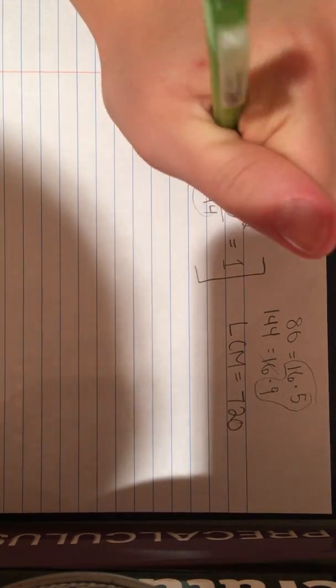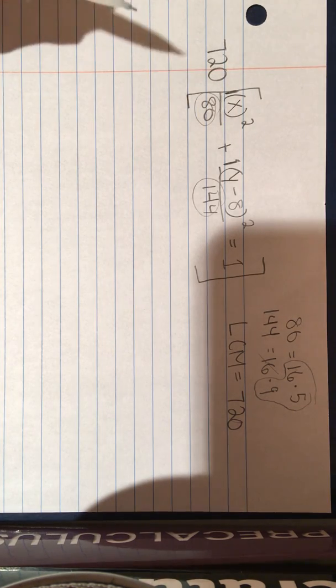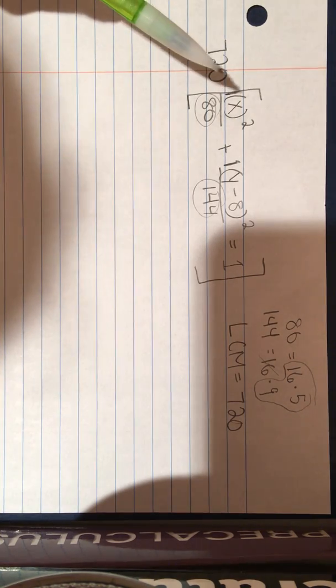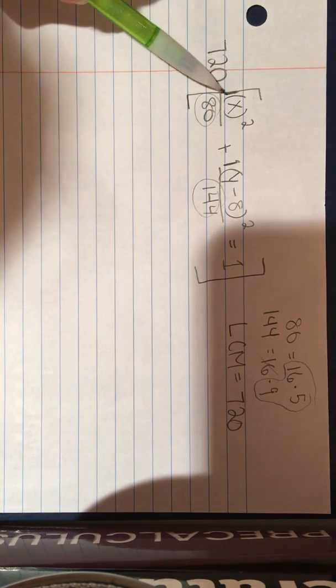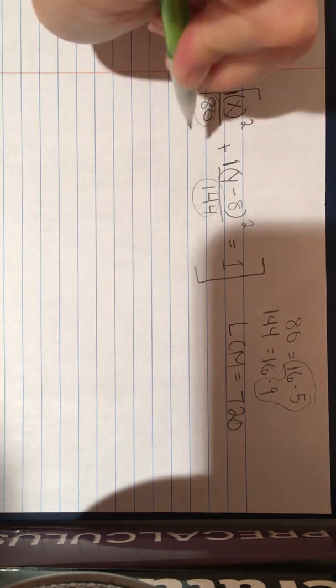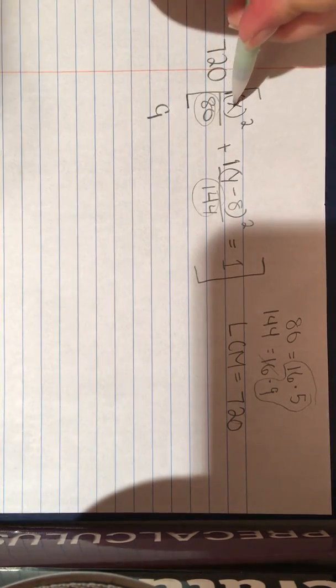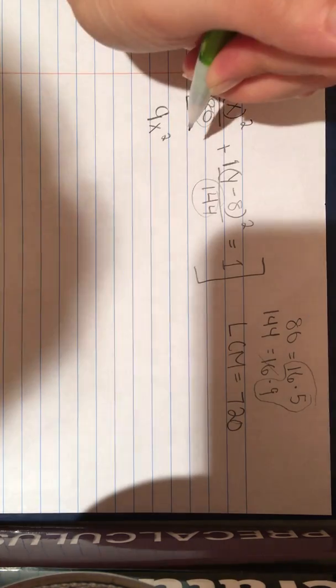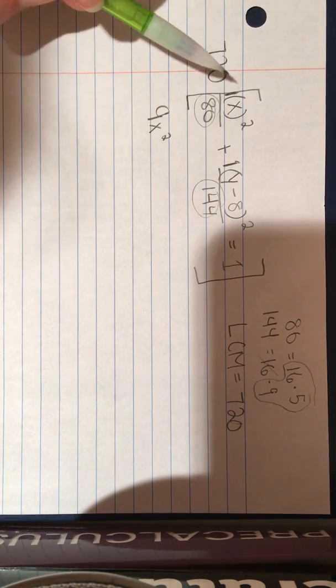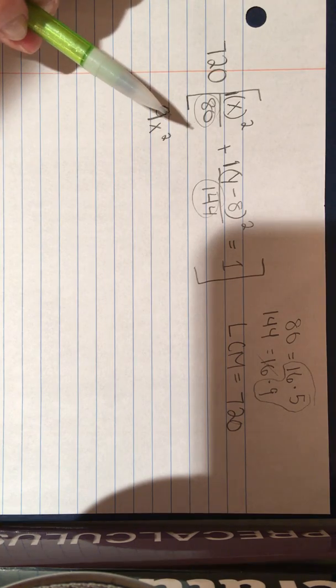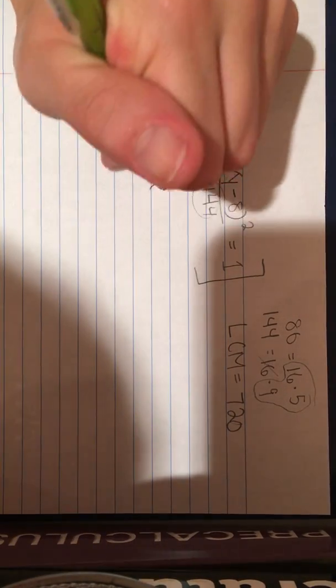So what you do is, well, this is what I like to do. I like to imagine that there's ones, imaginary ones. And if it helps to write them, then go right ahead. It's not going to change anything. So you do 720 times 1, which is still 720, divided by 80, and you get 9. And then you're going to write the x squared. And then you do the same for this part. So 720 times 1 is 720, divided by 144, which is 5. And then you also write this part that comes with it.